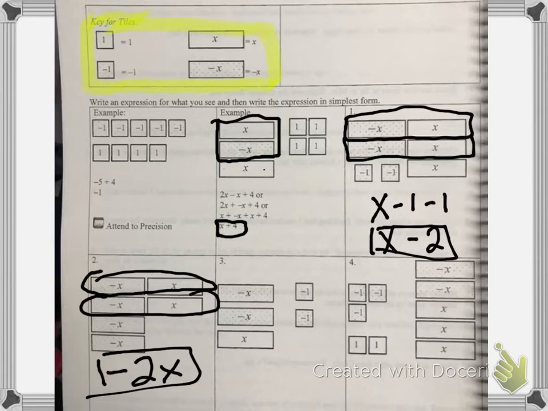Example 3. We're looking for 0 pairs, if any. So we have 1 positive, 1 negative x. I'm left with 1 negative x and 2 negative 1 tiles for negative 2. That is the simplest form of that expression.